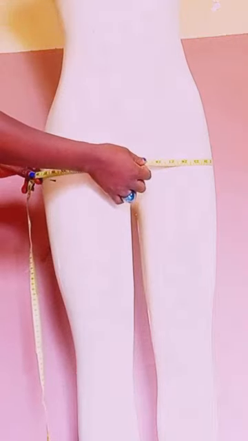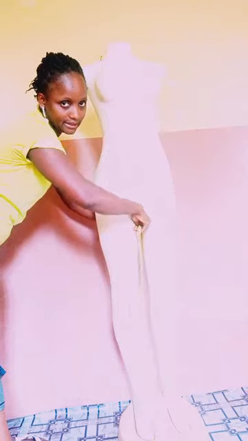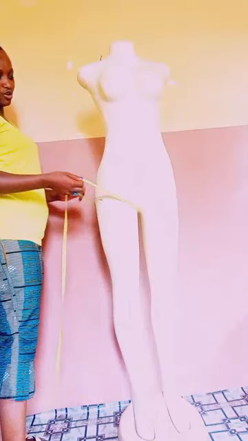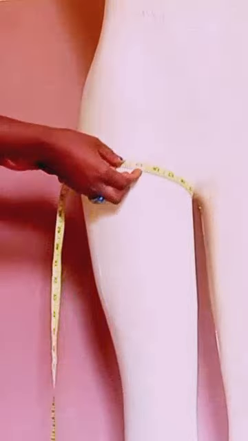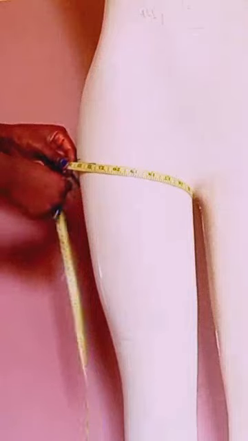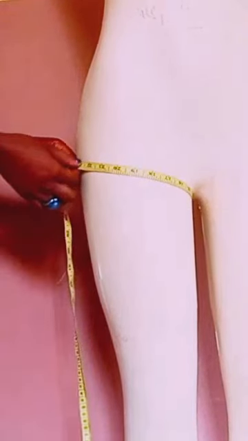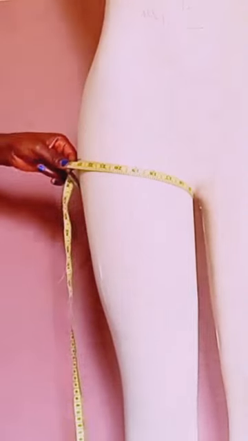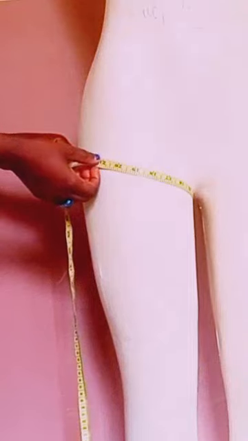Then after the hip area, if I want to sew her trouser, I need her thigh. You don't call it lap. It's not a chicken. It's only the chicken that you call lap. This is a human, so you have to call it thigh. So her thigh circumference for this particular mannequin is 24. That is how full her thigh should be when I'm cutting for her pants or her trousers.